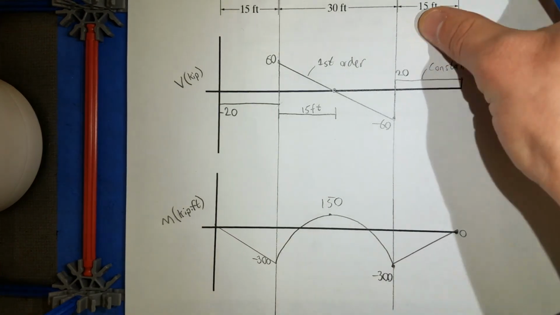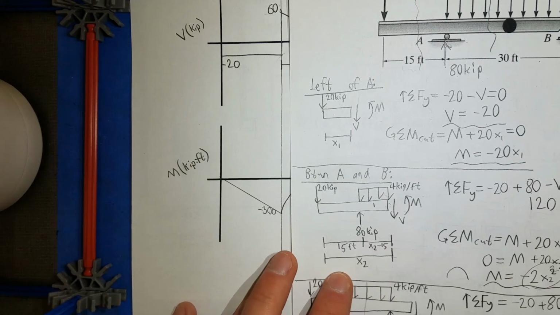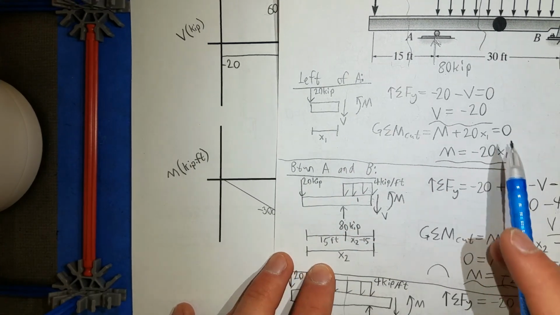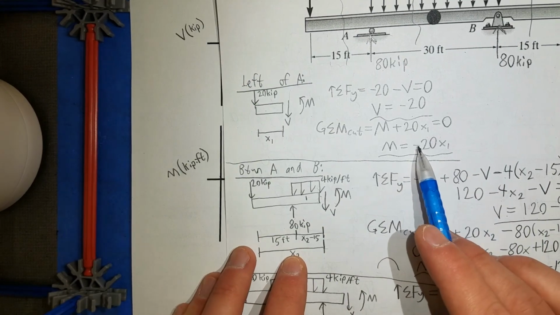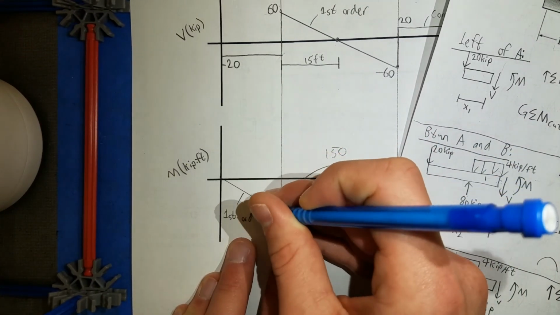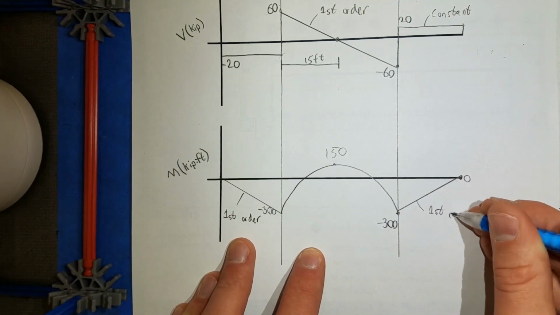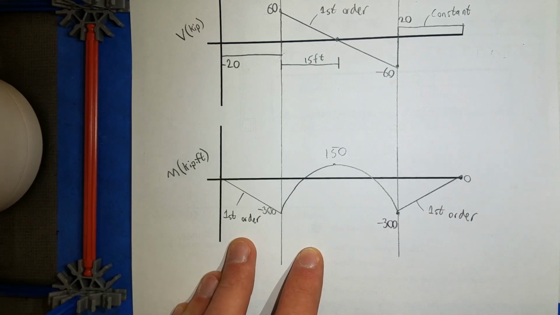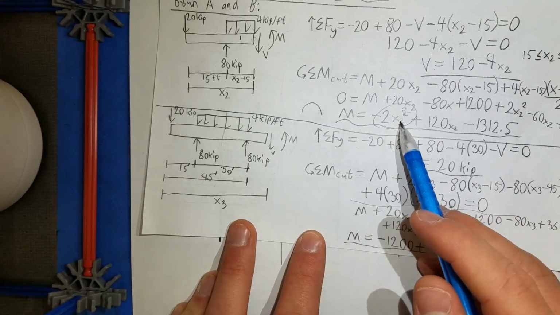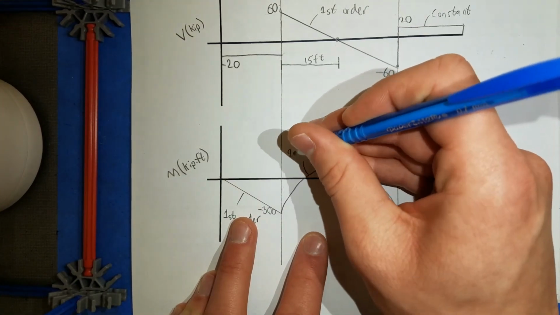Then if we look down here at our moment, to the left of A, it's again first order because it's just a coefficient times x. And that's the same thing for this last one. And then if we look in between here, because we have that x squared, it's going to be second order.